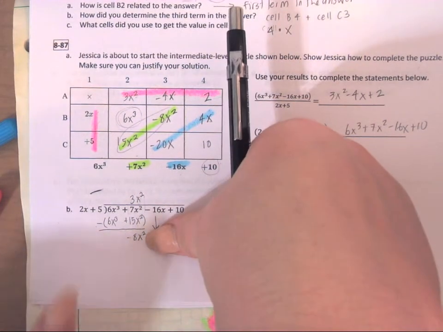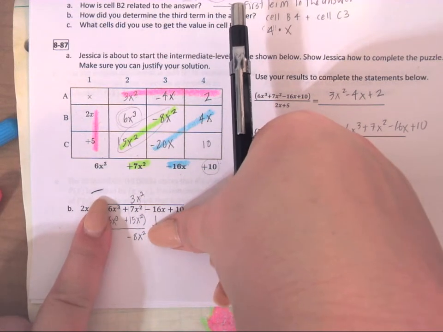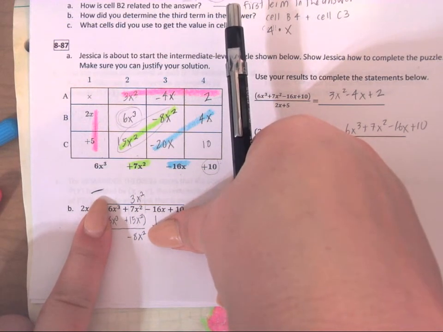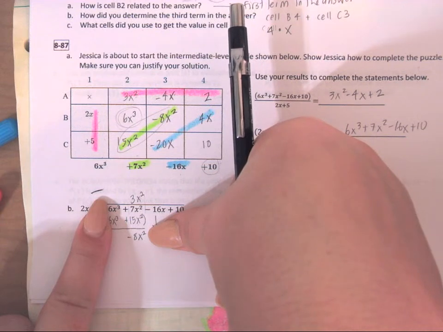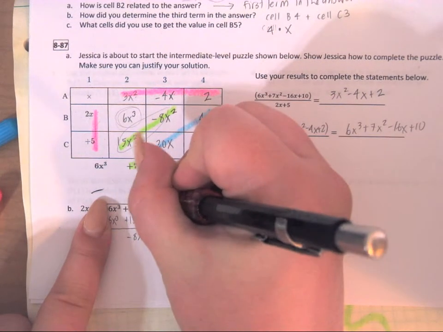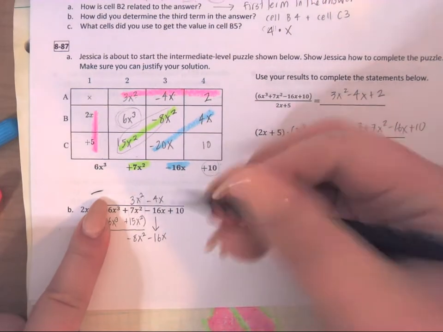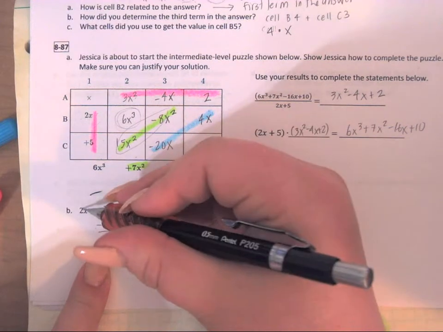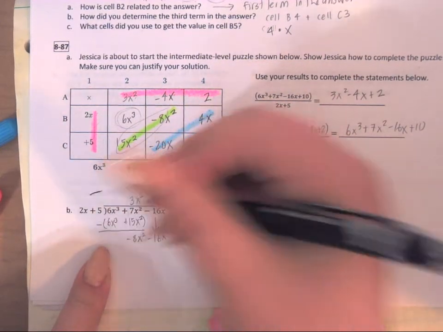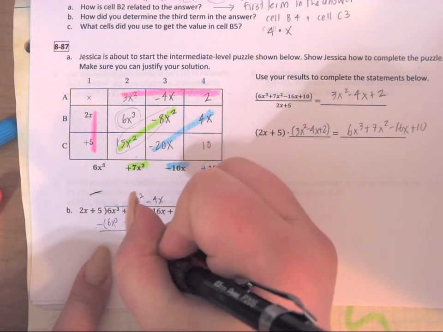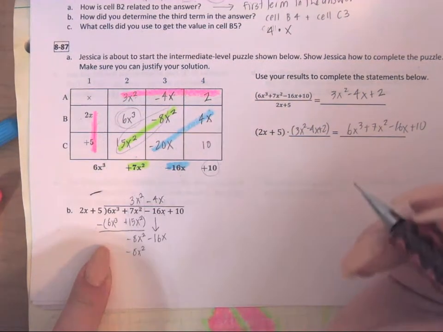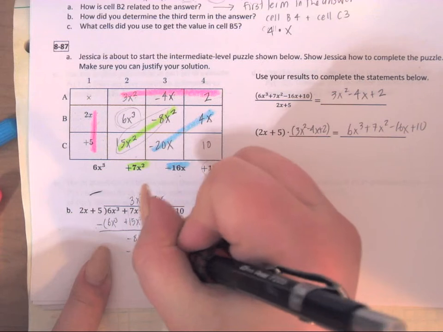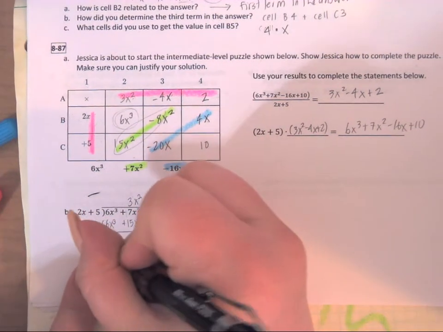So now you cover up this. 2x times what is negative 8x squared. So to go from 2 to negative 8, you need a negative 4. And to go from x to x squared, you need an x. So it's negative 4x. And you put that over the x place. And then now you take this whole thing and multiply. So negative 4x times 2x is negative 8x squared. And then negative 4x times 5 is negative 20x. And then you subtract.